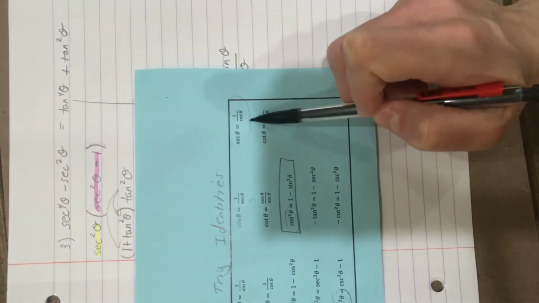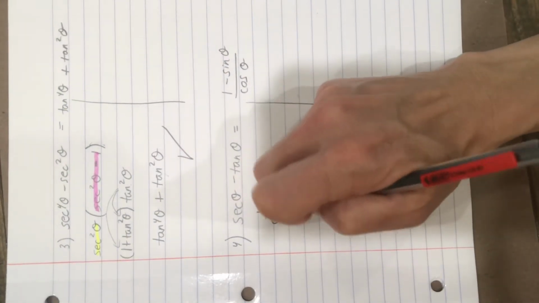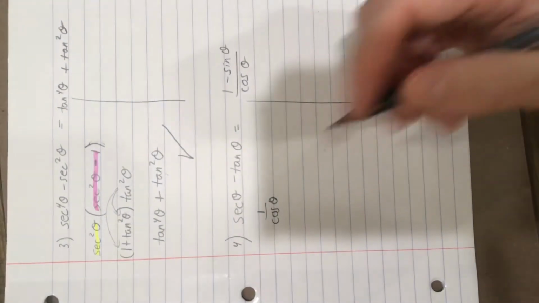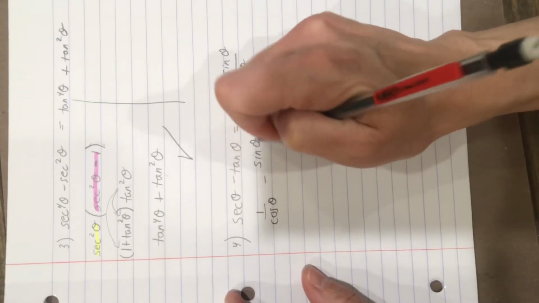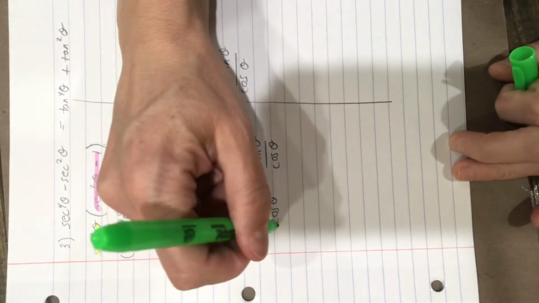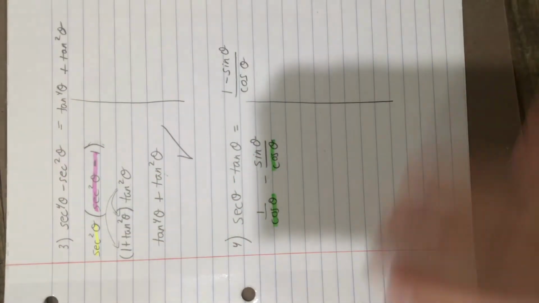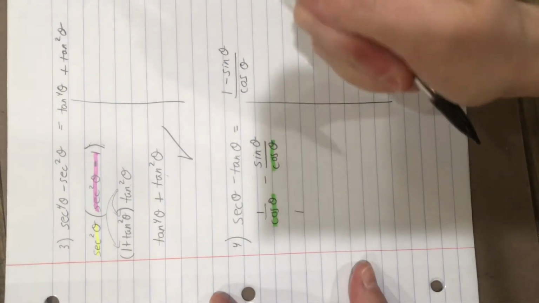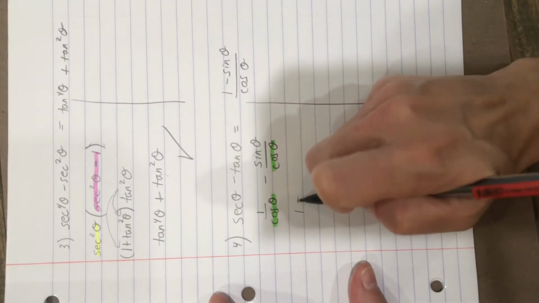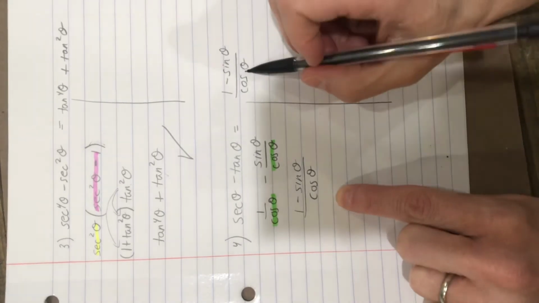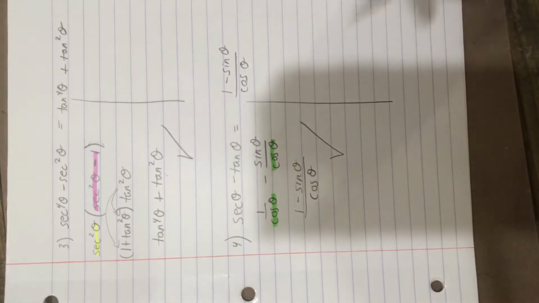So if I go over here and I say secant is 1 over cosine, so I'm going to write 1 over cosine. Tangent is sine over cosine, so I'm going to rewrite that to sine theta over cosine theta. Now this worked out nicely because my denominators are exactly the same. And when our denominators are exactly the same, we can combine our numerators. So it would be 1 minus sine theta over the common denominator of cosine theta, which is exactly what I wanted on my right, and I am verified.